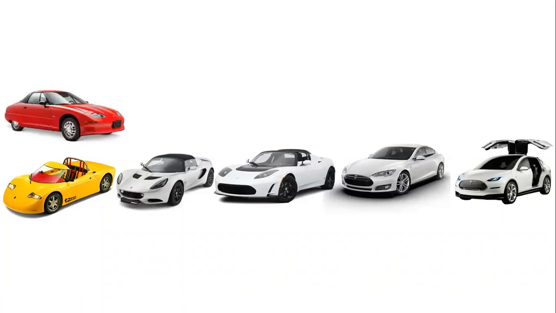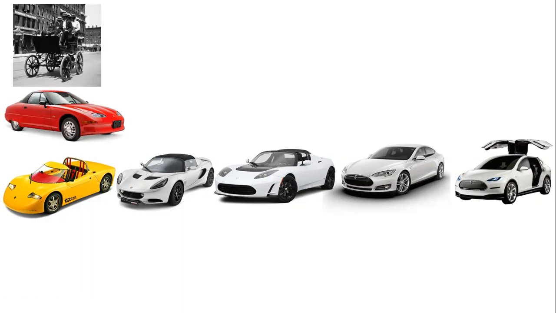Then if you go back even further, you start looking at things like the General Motors EV1, that was one of the very first mainstream electric vehicles during the 90s. And then if we go back to the end of the 1900s, you have the first electric vehicles ever built.